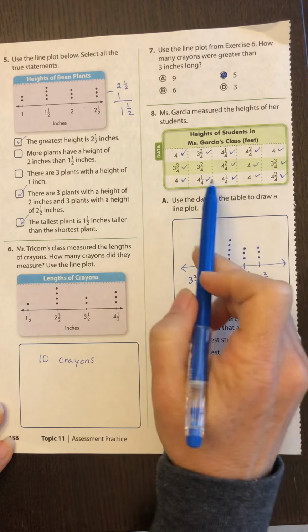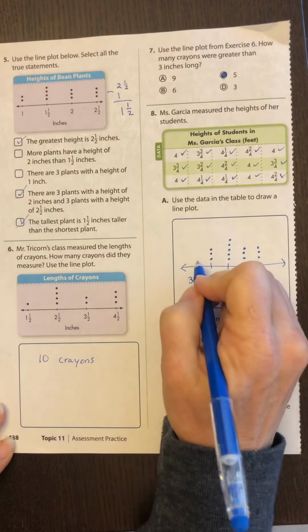And what do I have left? I have 1 at 3 2/4.